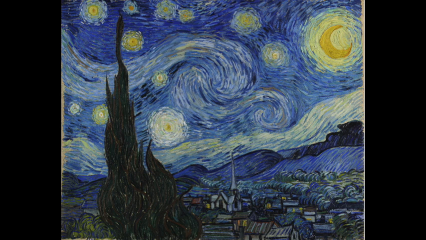A typical landscape has a foreground, middle ground, and background. The foreground is everything that appears really close to you. The middle ground includes things that are in the middle of the scene, and the background includes the things that are really far away. This painting is called Starry Night by Vincent van Gogh from 1889. What do you see in the foreground? What do you see in the middle ground? And what things do you see in the background?